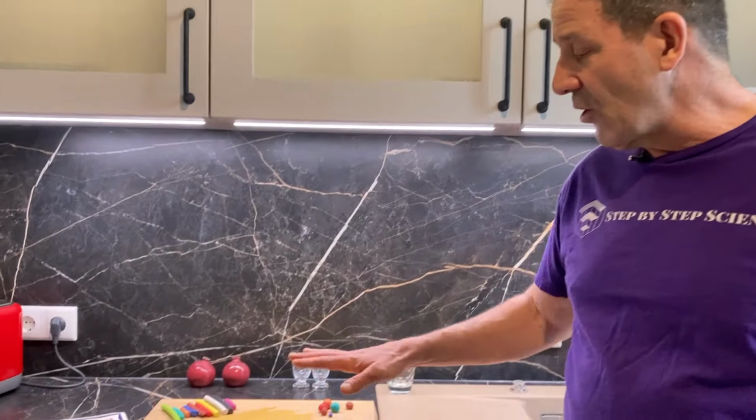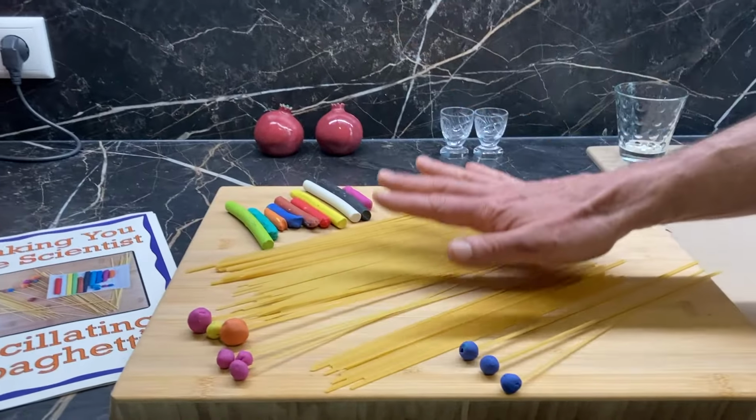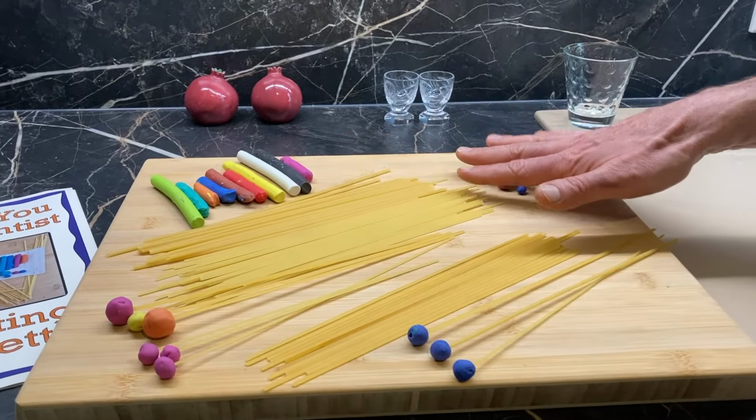And what we're going to do is test different factors and see how they affect the oscillations, the frequency, and the period of the oscillations of spaghetti. Remember, the frequency is the number of vibrations per second, and the period is the time it takes for one of those vibrations. Now you can do this at home really easily because all you need is some very simple materials. We have 3 different kinds of spaghetti, and we have some mass that we're going to put at the end of the spaghetti.